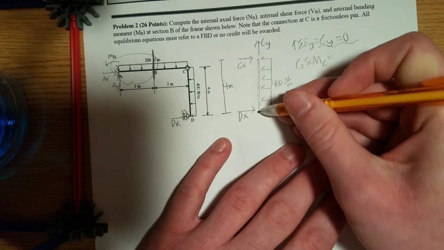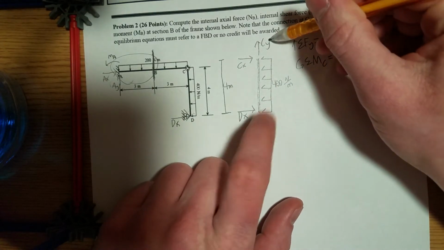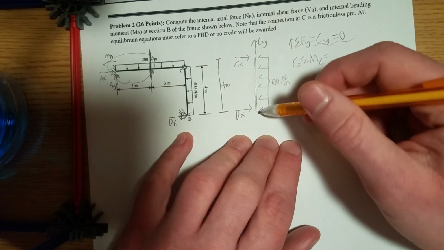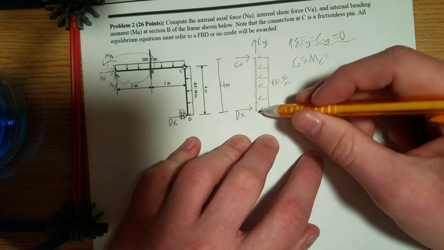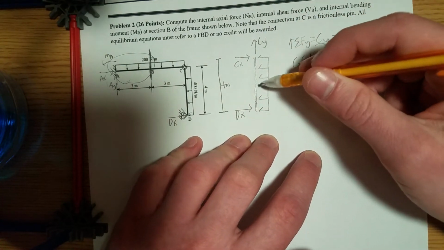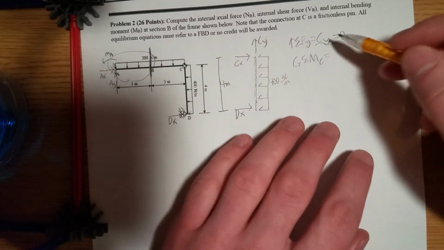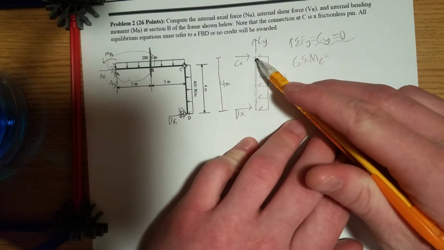I guess if you took the moment about D and we still didn't know what Cy is, Cy would not cause a moment because it's acting in line. So in this particular problem, there's really no wrong place to take the moment, but just make sure that with every choice that you make, there's reasons behind it. So we'll take the sum of the moments about C.